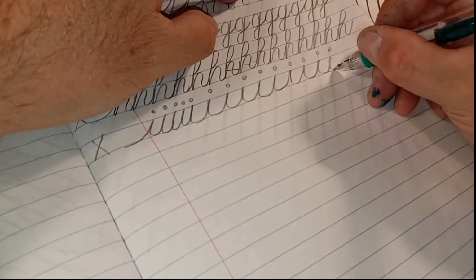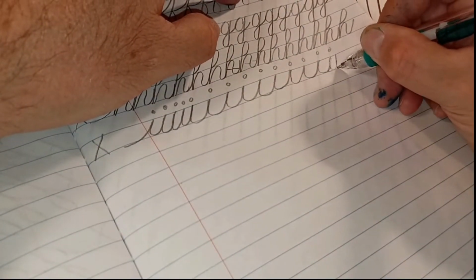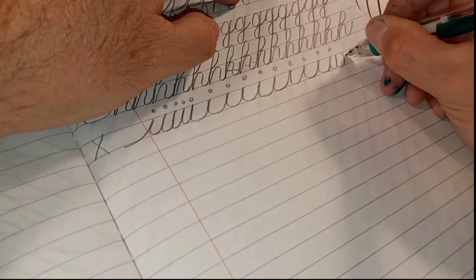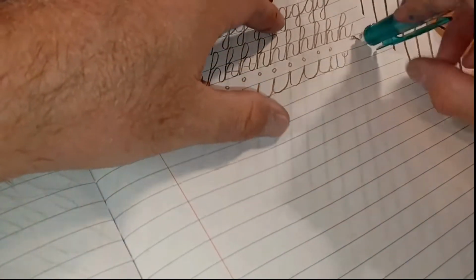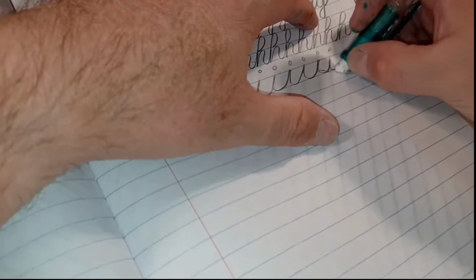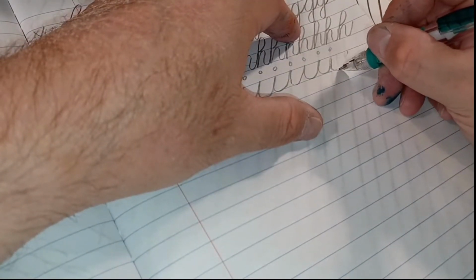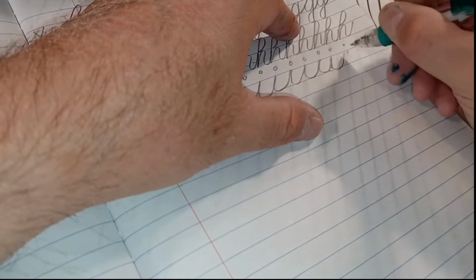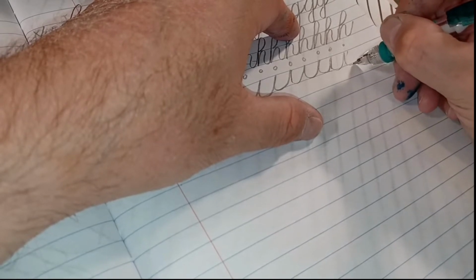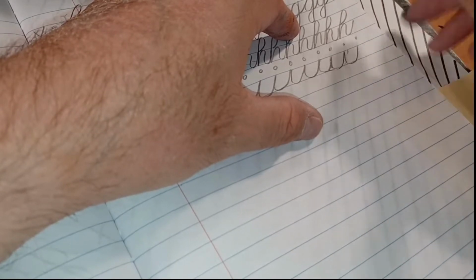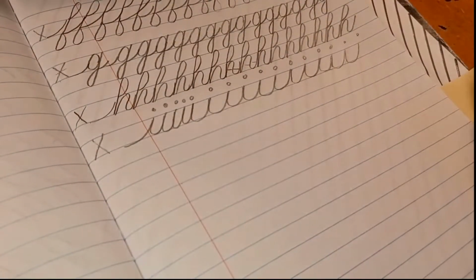Because a W looks similar to that. So we're not making a W. We're making an I, which has like a little bit bigger space than a W does.